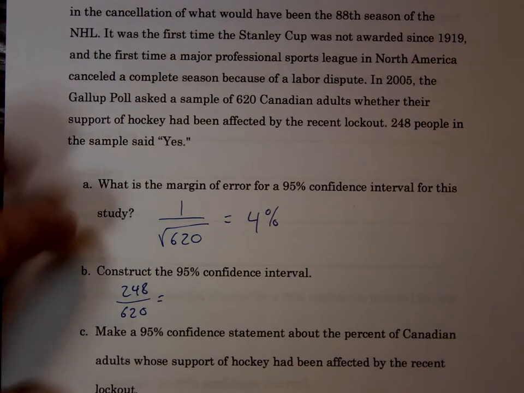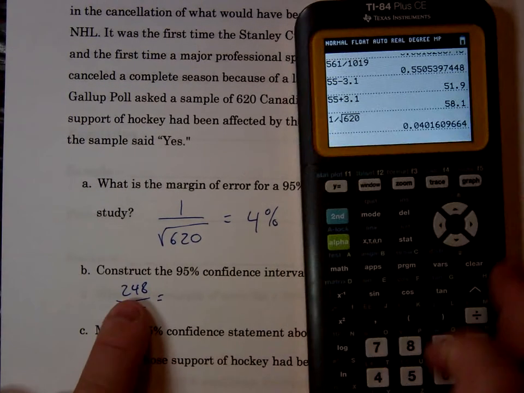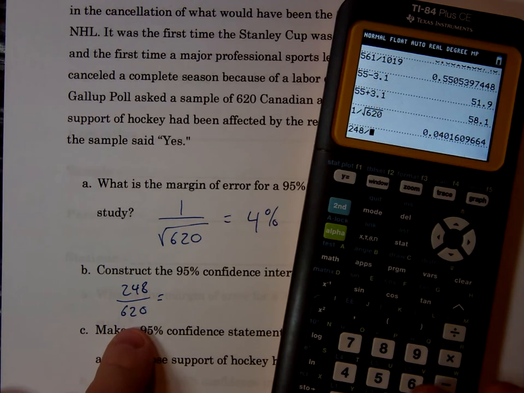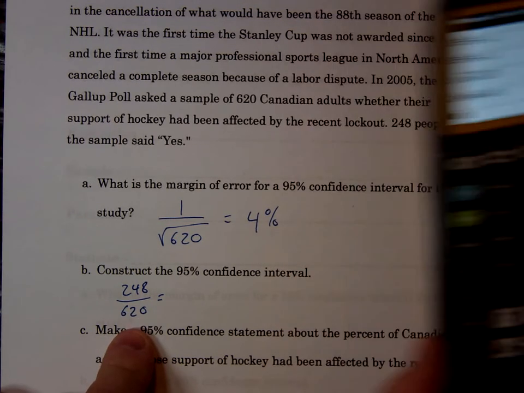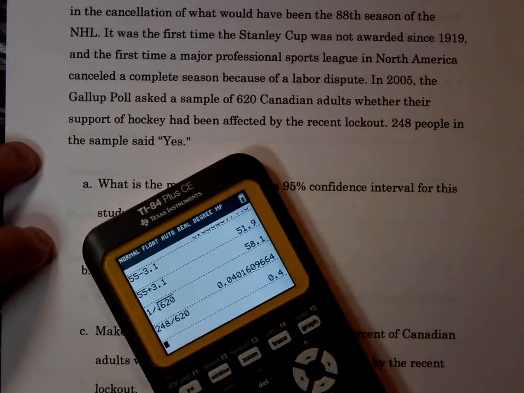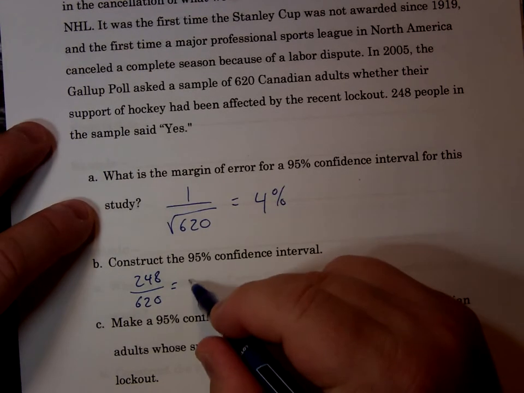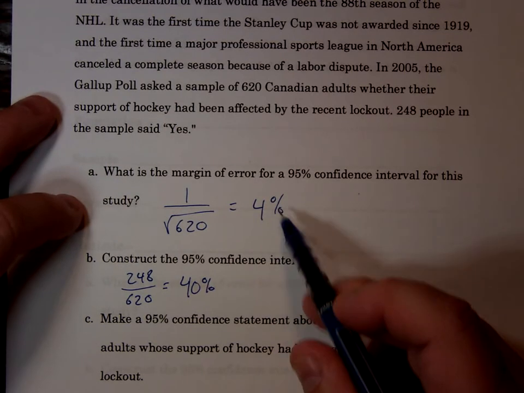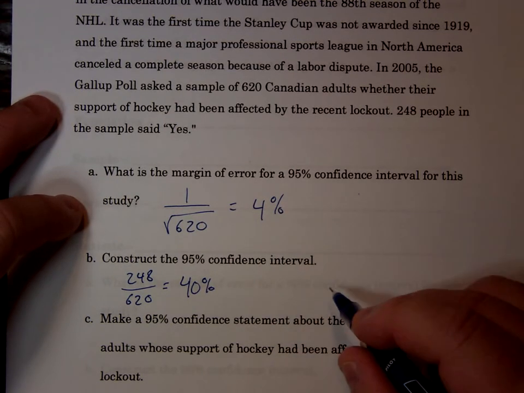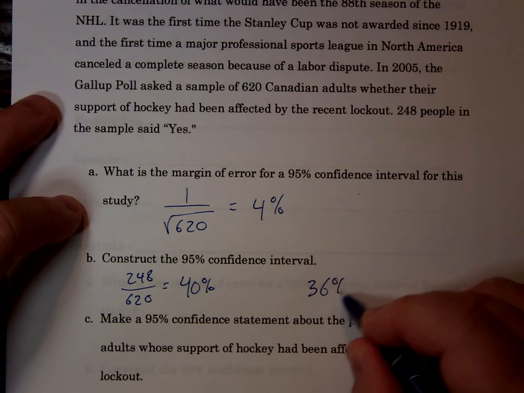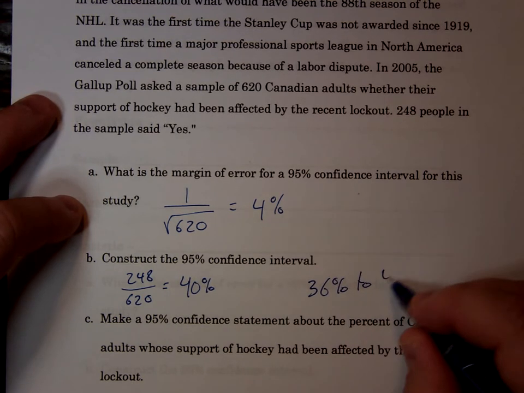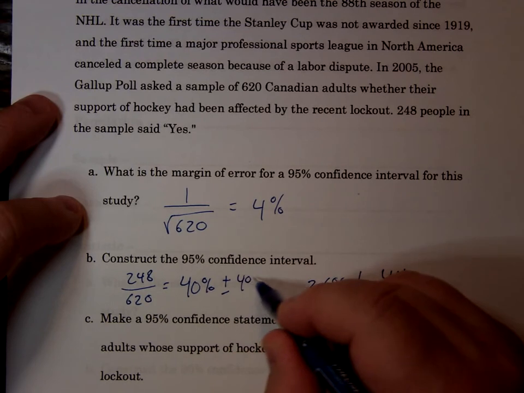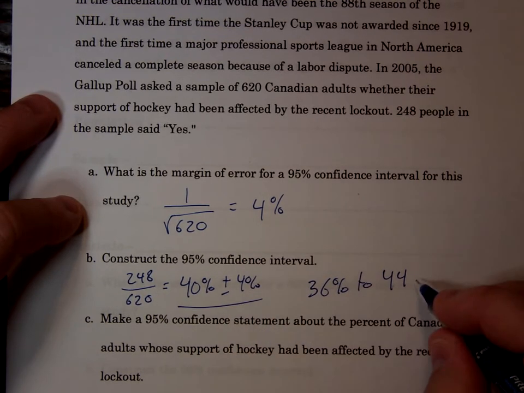So we know it's going to be plus or minus 4%. So 248 divided by the 620, that's 40%. 0.4 is 40%. So 40% of them said they were affected. So our confidence interval would be 40 minus 4, so anywhere from 36% to 40 plus 4, because you're doing plus or minus the 4%, 44%.